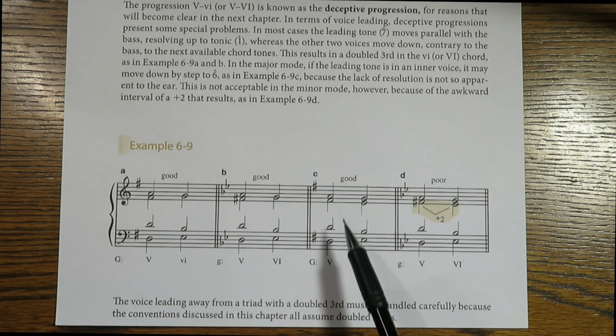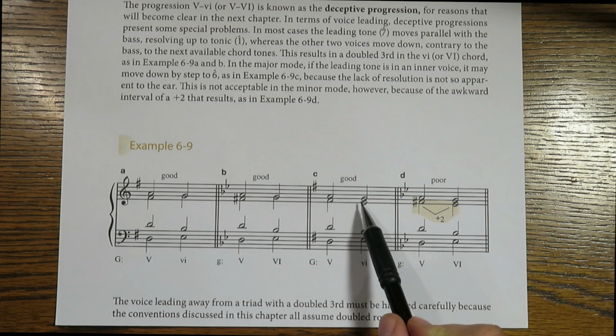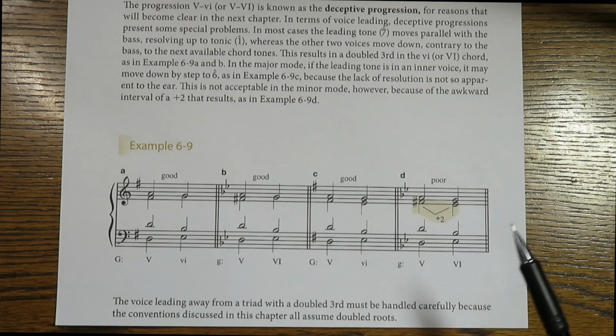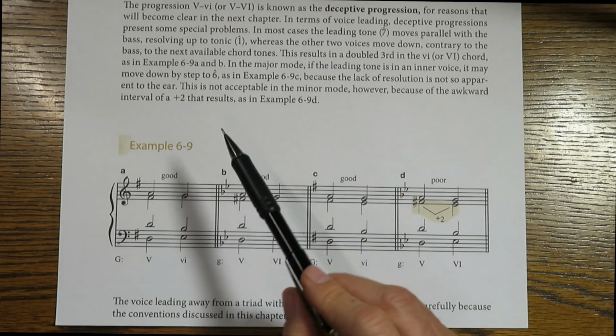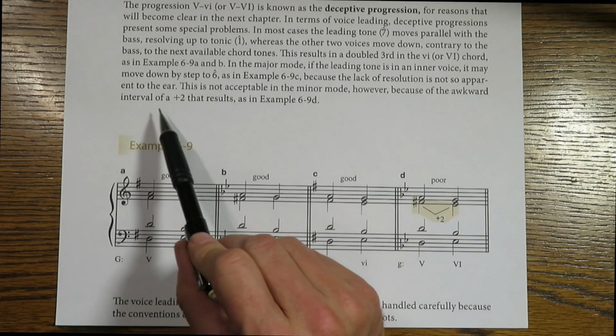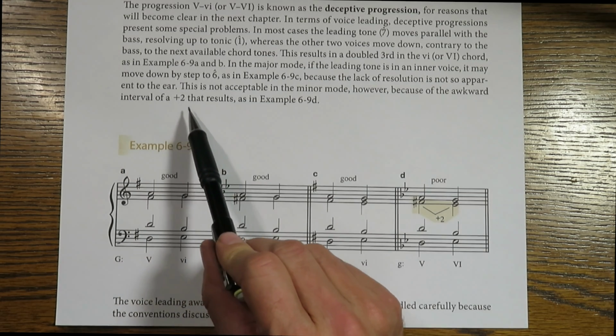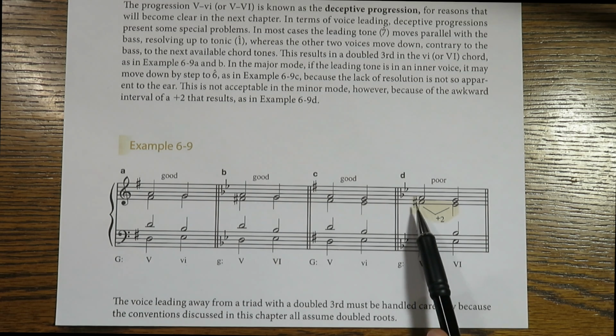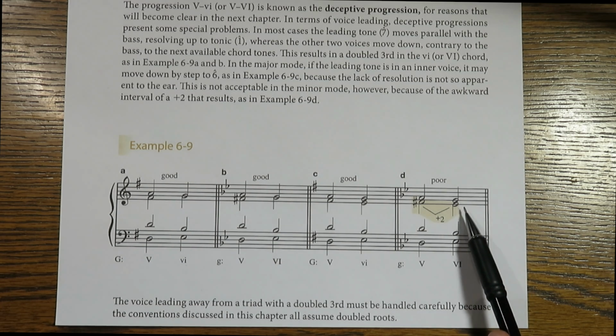So it's like frustrating the leading tone in an inner voice and making it resolve somewhere other than the tonic of the key. However, this is not acceptable in the minor mode because of the awkward interval of an augmented second that results. Okay, so here we have the F sharp going down to the E flat.